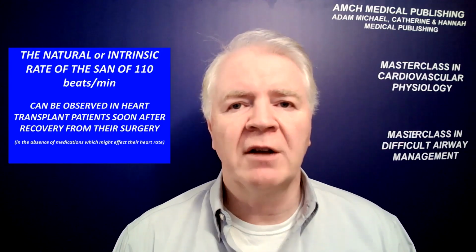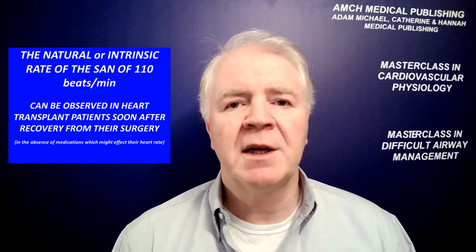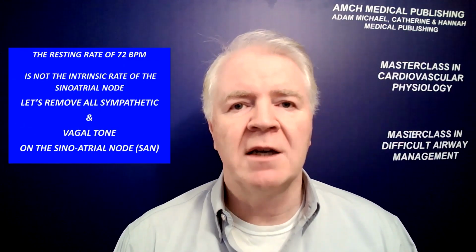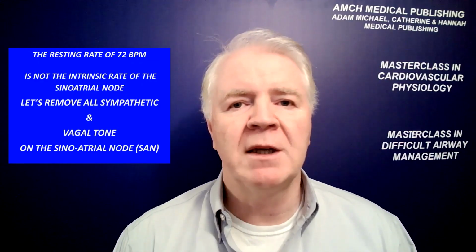So normal sinus rhythm has a resting heart rate of about 72 beats per minute. So you must appreciate that this sinus rhythm at 72 beats per minute is due to tonic vagal activity. If the parasympathetic and sympathetic nervous system influences are antagonized with generous doses of atropine and beta blockers together, then the intrinsic or natural rate of the sinoatrial node at 110 beats per minute is seen.